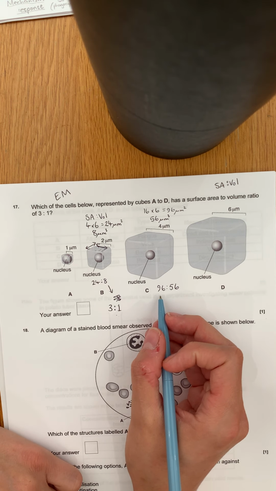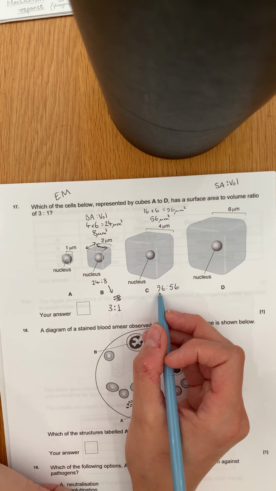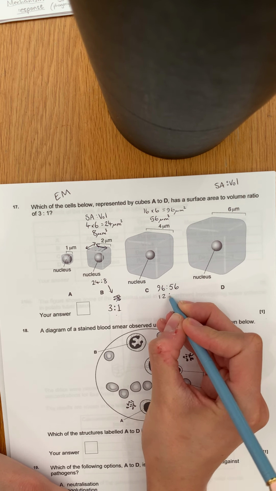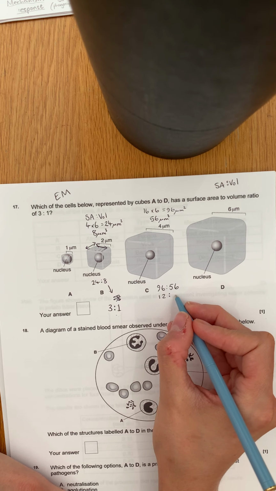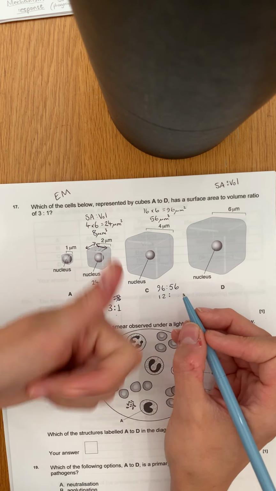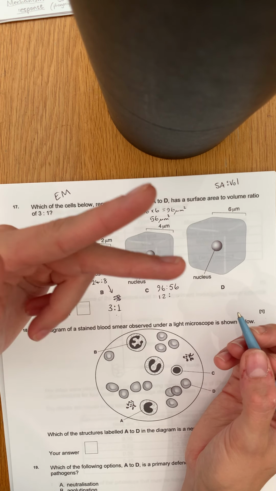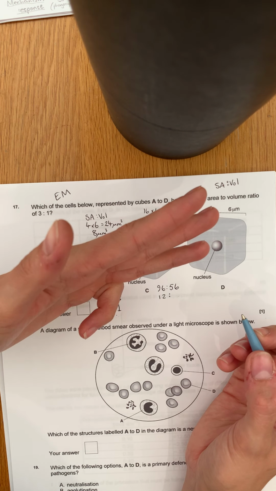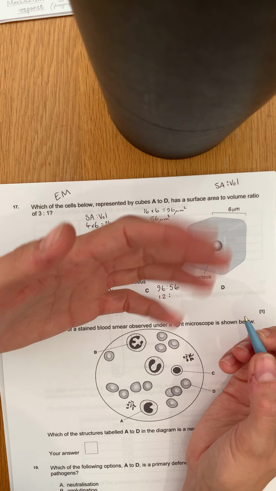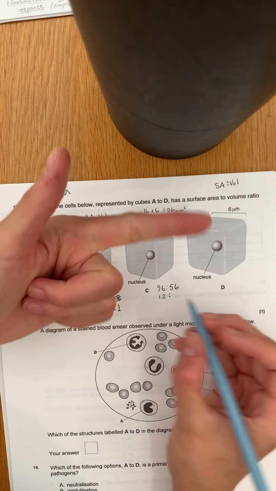Divide both by 8. So that's 12. And what am I dividing it by? 8. 8, 16, 24, 32, 40, 48, 56, so 7.